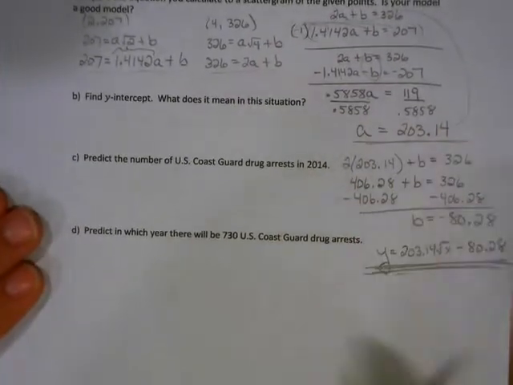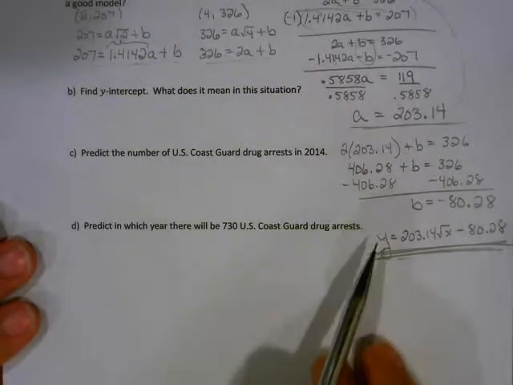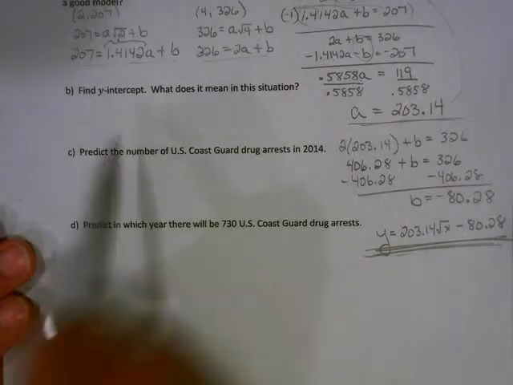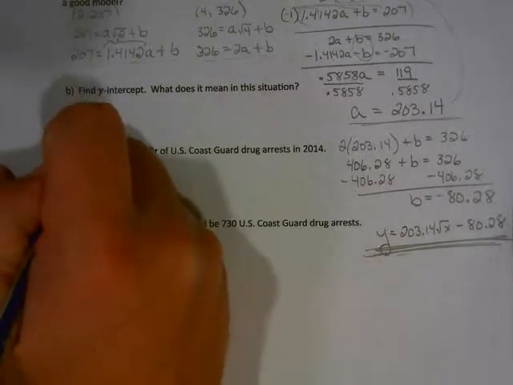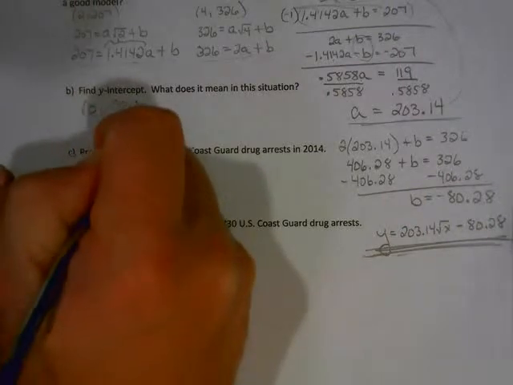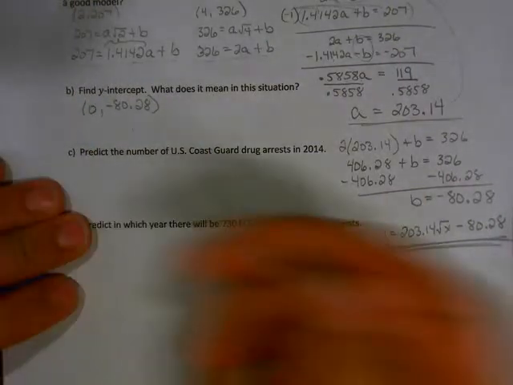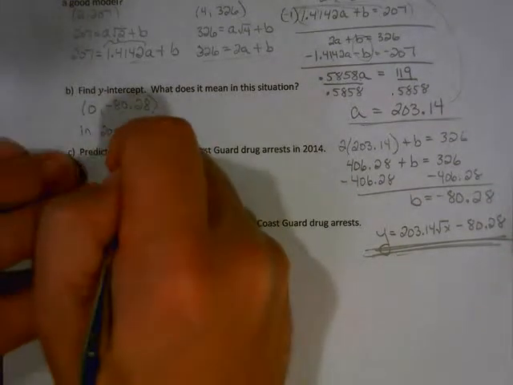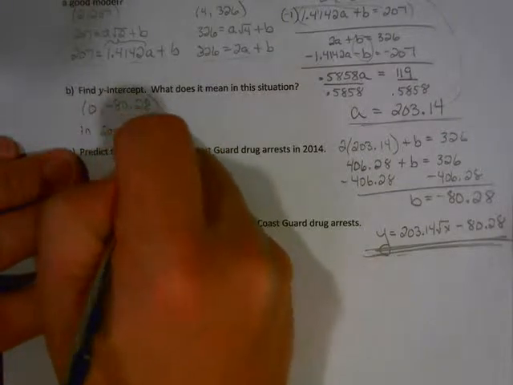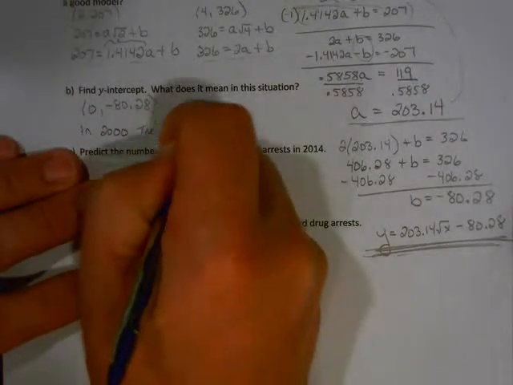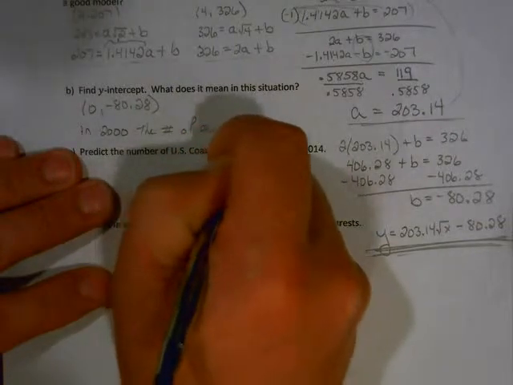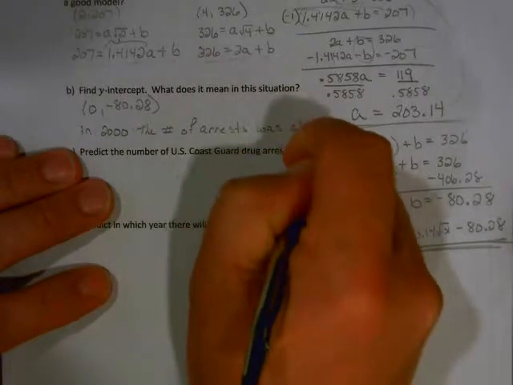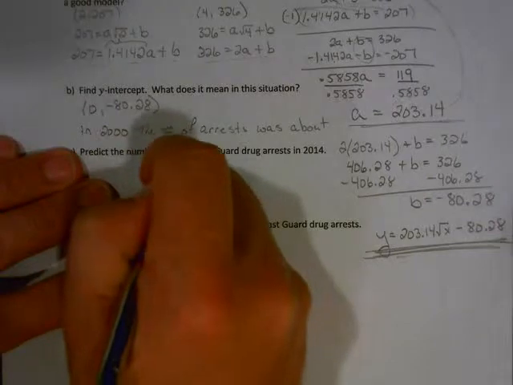If it's asking for our y-intercept now, so here was the work. b is asking for the y-intercept, which is going to be (0, negative 80.28), and what that says is in 2000 the number of arrests was about negative 80.